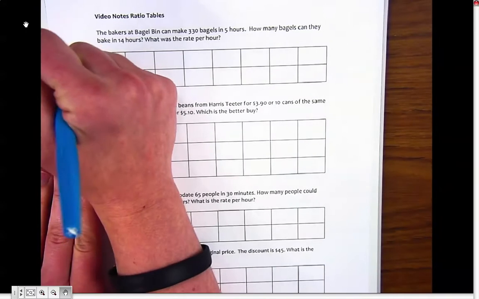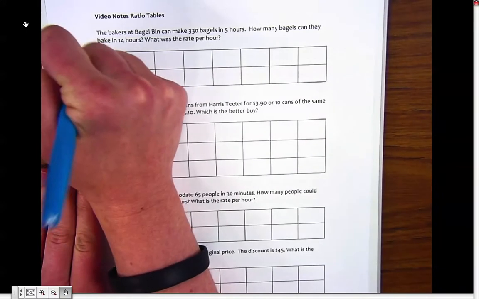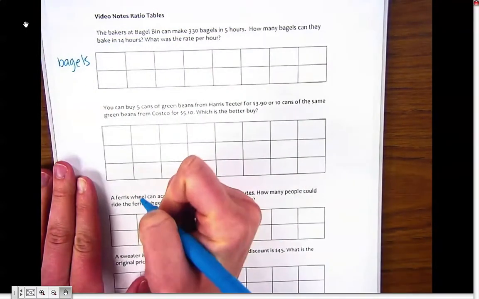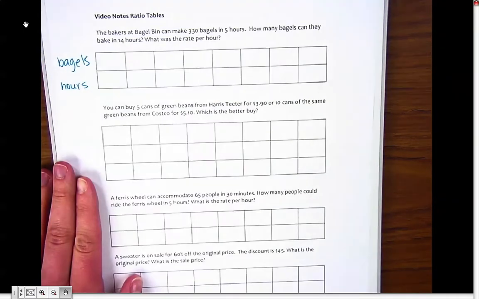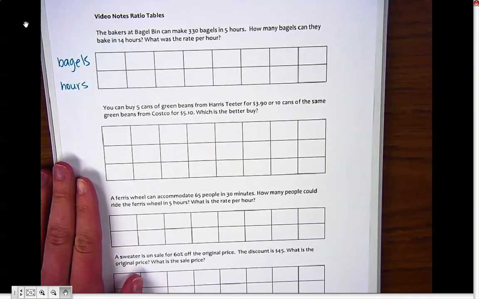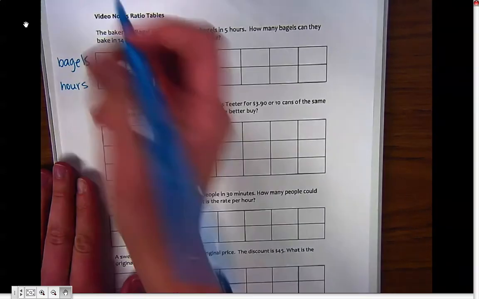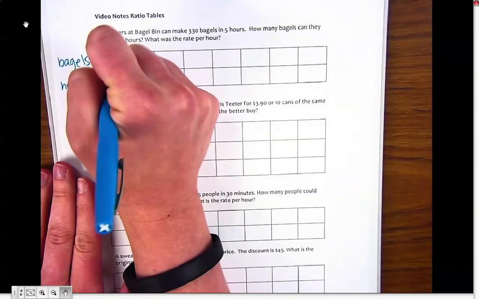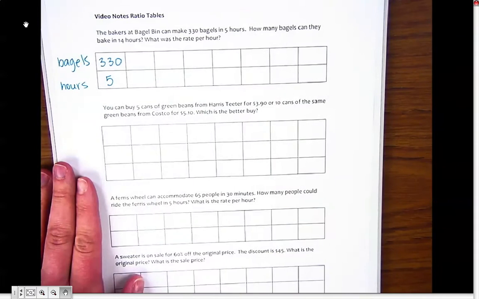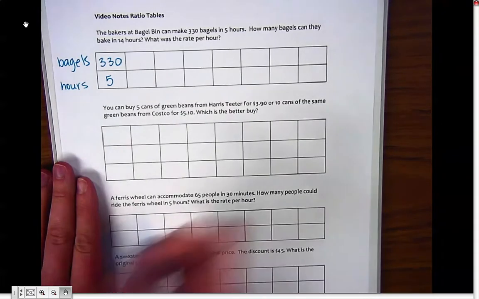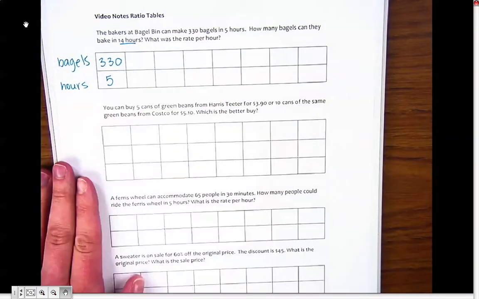So I think that maybe my first row is going to be bagels and my second row is going to be hours. If you set it up the other way, that's fine too. And then I'm going to take my given information. I'm told that 330 bagels are made in 5 hours. I'm trying to get to 14 hours.